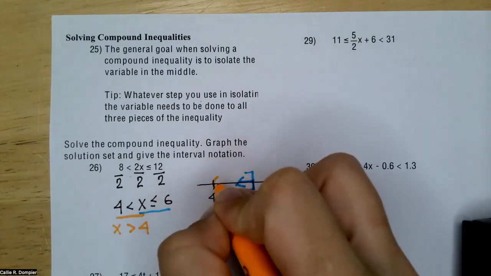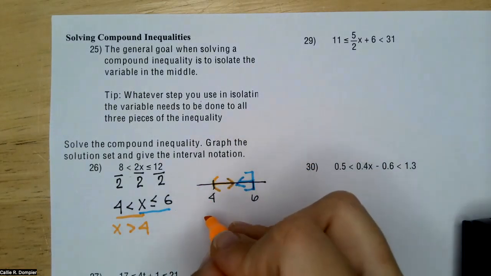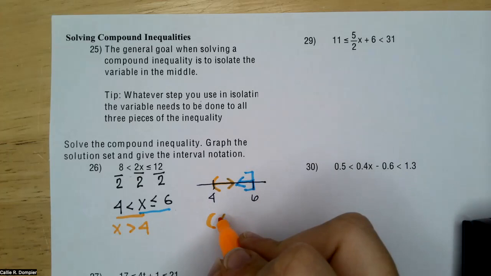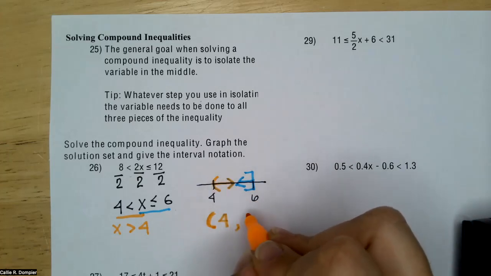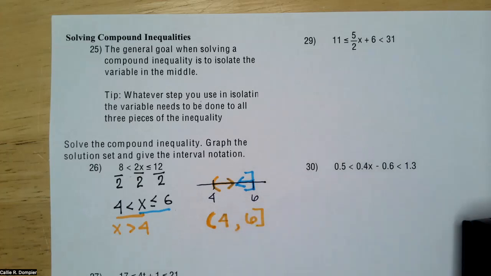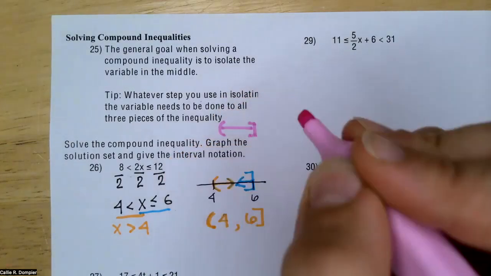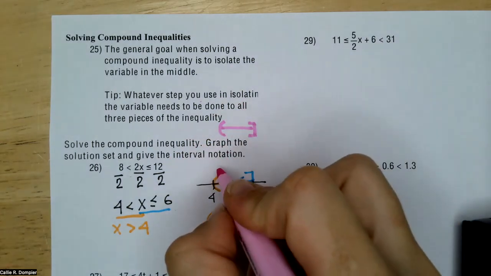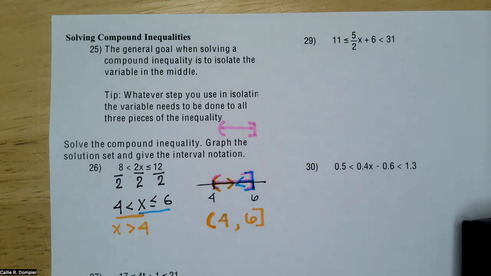There is no equal sign, so it's parentheses that way. So my final answer begins at 4 and does not include 4. It ends in 6 and does include 6. A better looking graph would be: parentheses, line, bracket. Good.